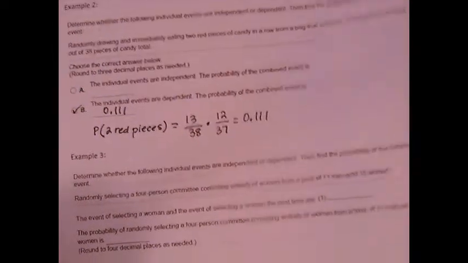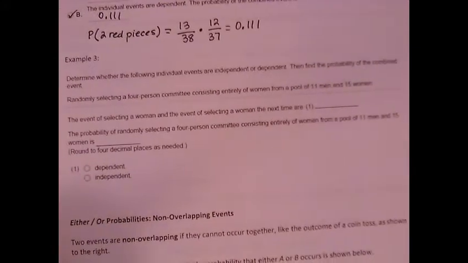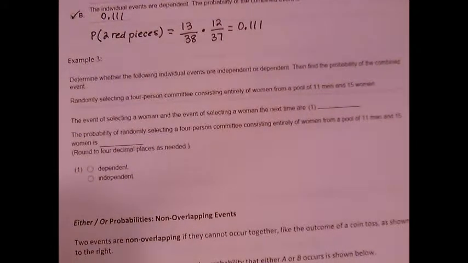Okay, now this next example, here we're going to determine whether the following individual events are independent or dependent. Then find the probability of the combined event. Here we're randomly selecting a 4-person committee consisting entirely of women from a pool of 11 men and 15 women.